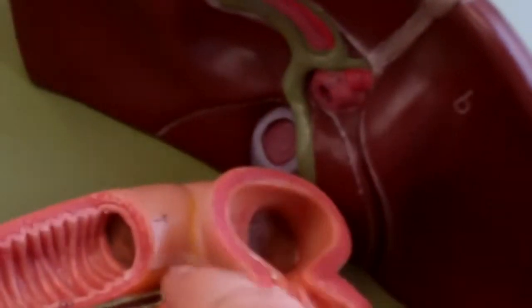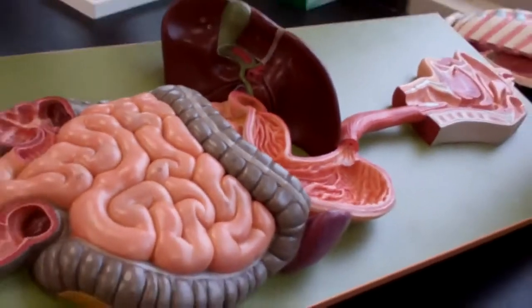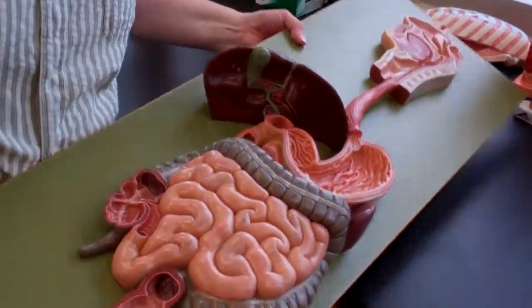Okay, this green line. Green line, yes. Yeah, everything generally associated with the gallbladder or bile is green on our models. Okay. So that helps too. Okay.